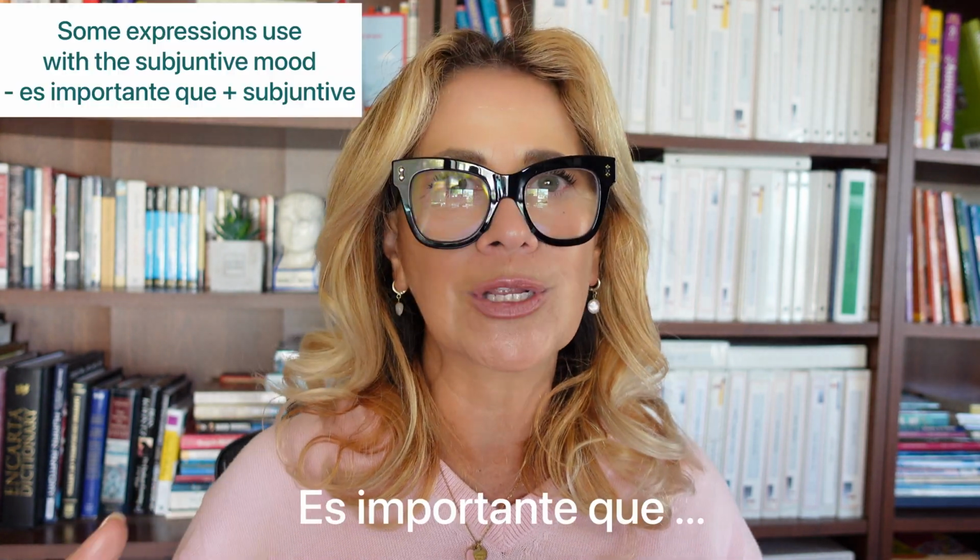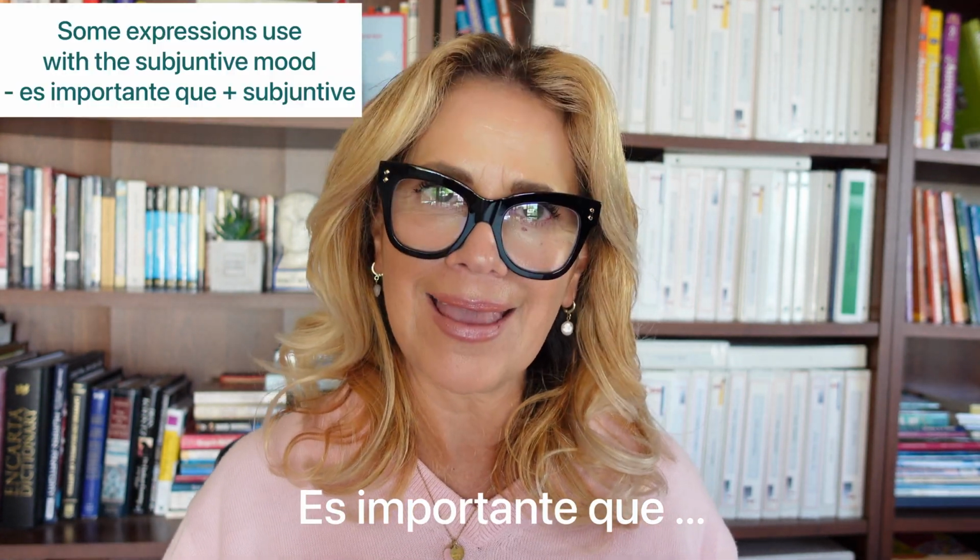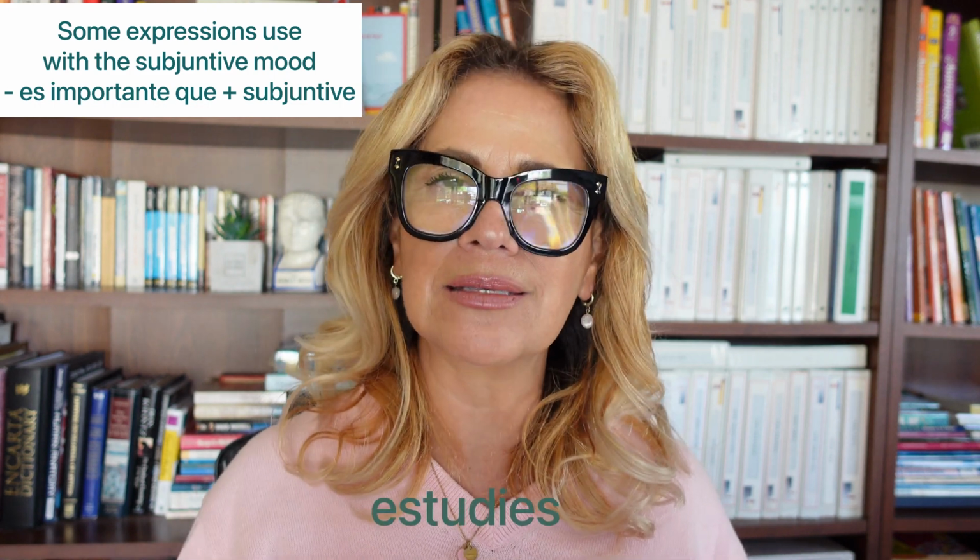And we are going to write some example sentences. The subjunctive mood will need a condition in order for the action to happen. In most cases: es importante que estudies para entender. It is important that you study in order to understand the subjunctive and the indicative mood.